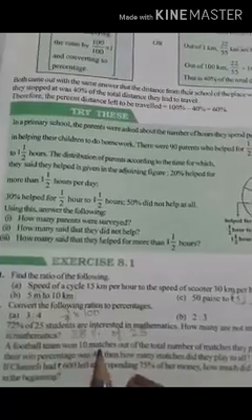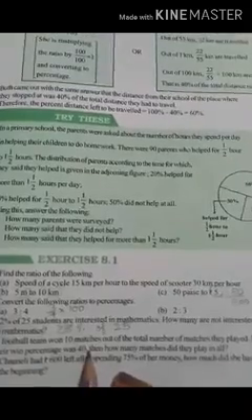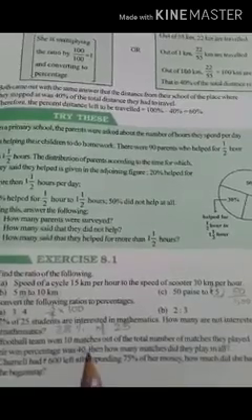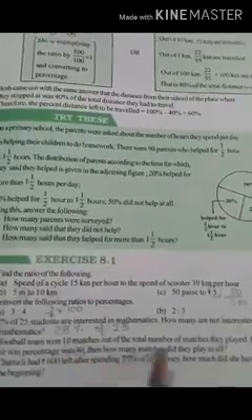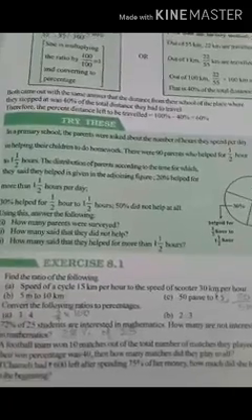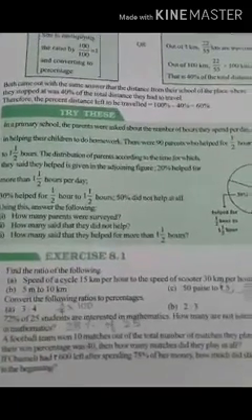See this one, a football team won 10 matches out of the total number of matches they played, and their win percentage is 40, so this 40 is percentage. Okay, it's written in words. This is 40%, and 40% equals 10. So how many matches? That x you have to find, total number, which we did just now.